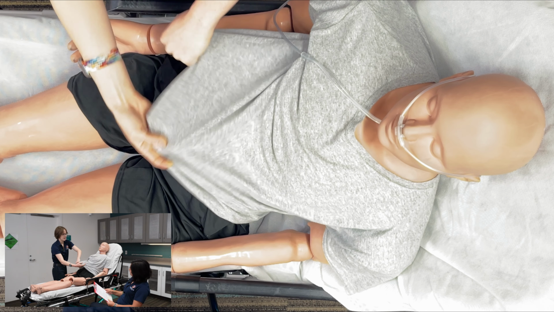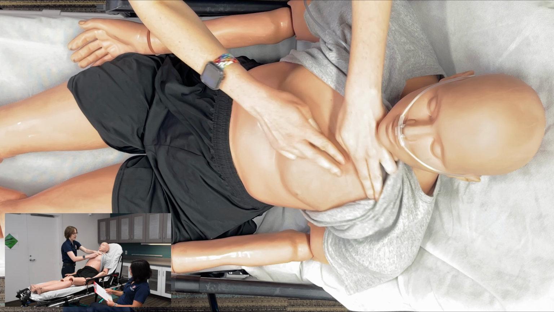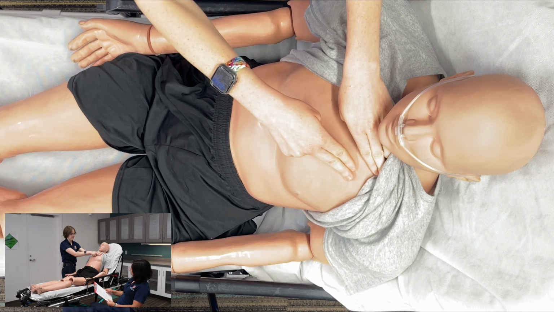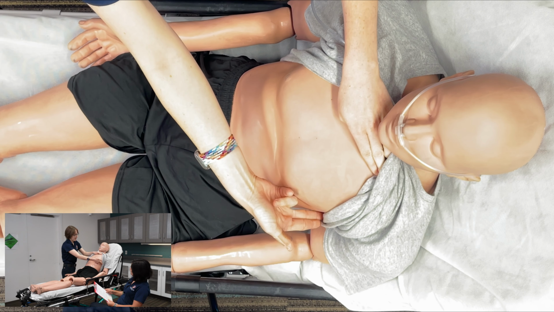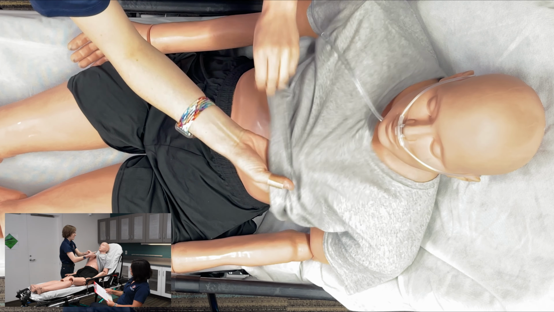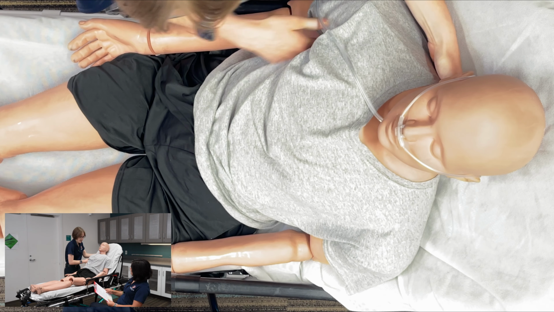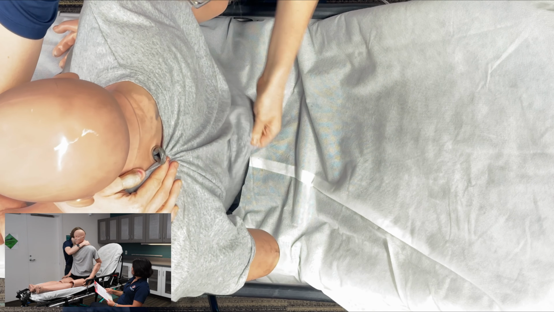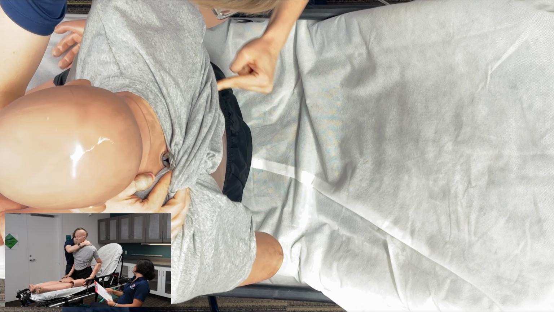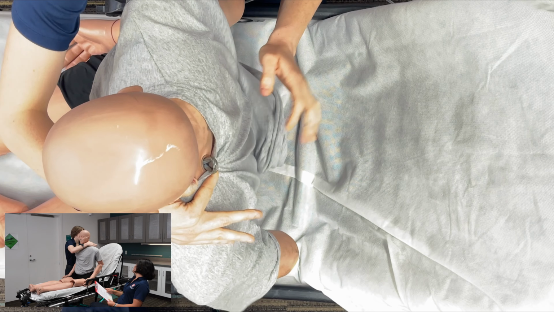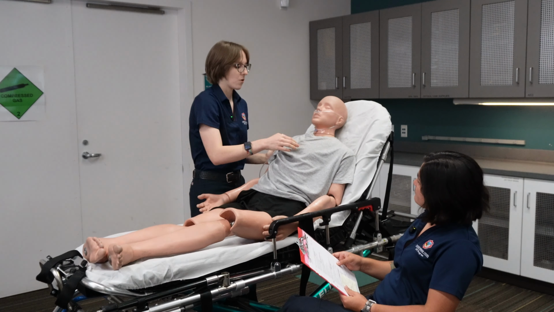Next, I'm going to auscultate. I'm going to auscultate at the second intercostal space, mid-clavicular, fourth or fifth intercostal space, mid-axillary. Then I'm going to ask my patient, sir, can you sit up again one more time for me? Yes. And then I'm going to auscultate on the inferior angle of the scapula, auscultating bilaterally. Okay, you hear crackles. Crackles.